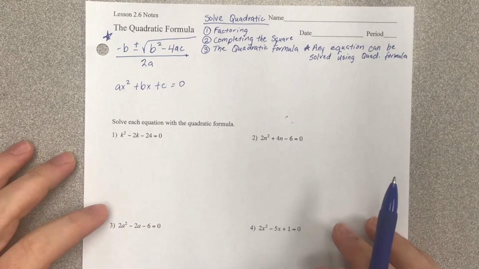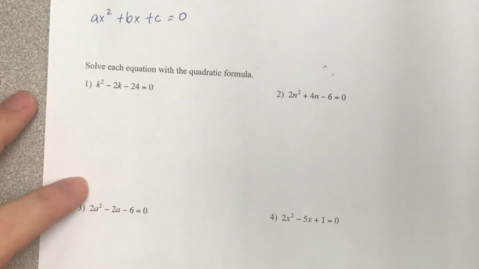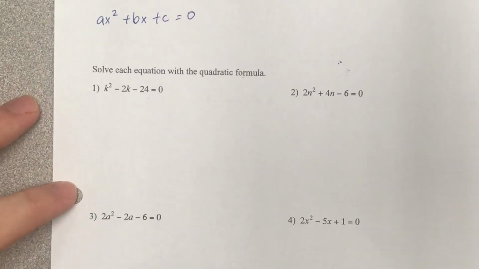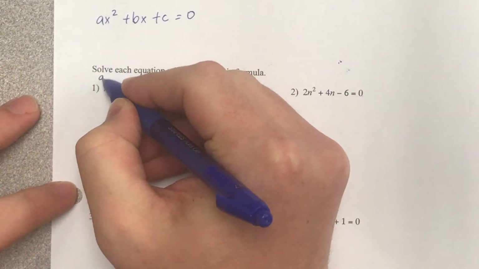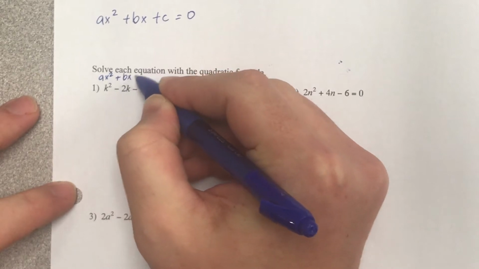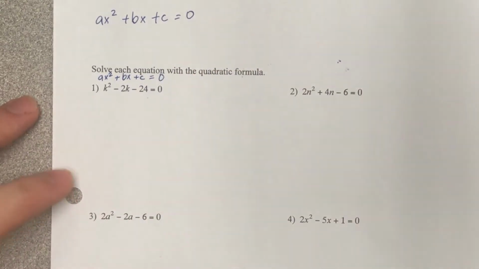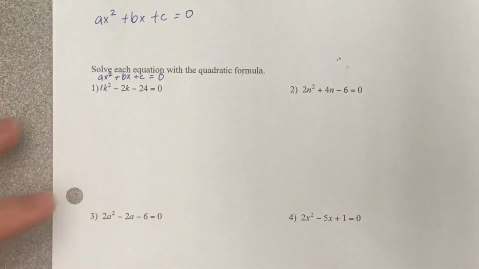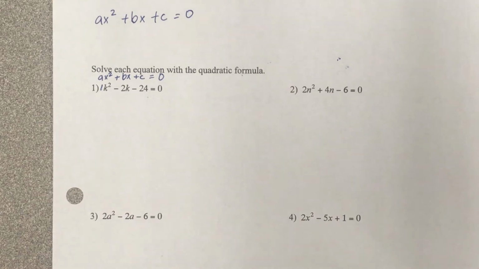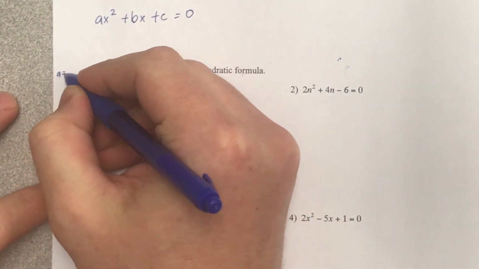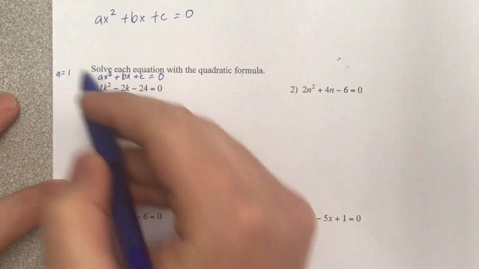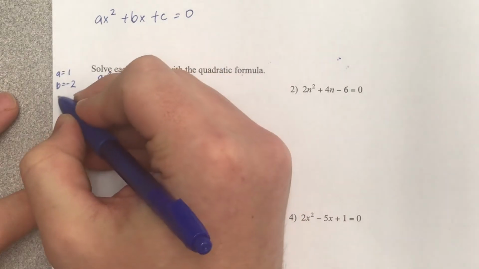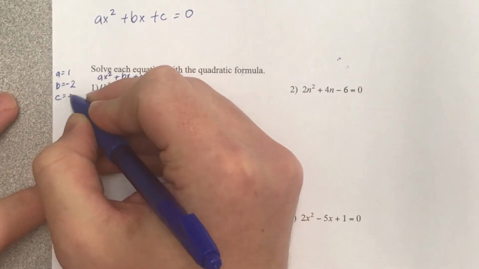So solve each equation with the quadratic formula. Let's start with number 1. So I'm going to go in here to number 1: k squared minus 2k minus 24. Notice from the beginning, it's in this ax squared plus bx plus c equals 0 form. That's a good thing already from the start. And we know that k right here has a 1 there, so we know a is going to be 1. Feel free to go to the side and just write them out. a equals 1 because that's right here. b equals -2, and c equals -24.